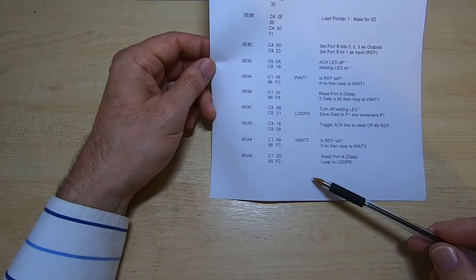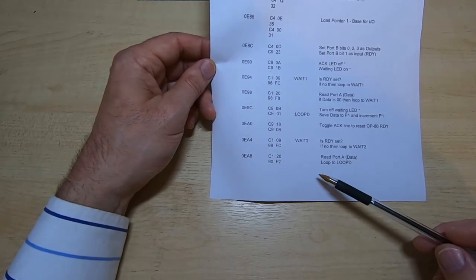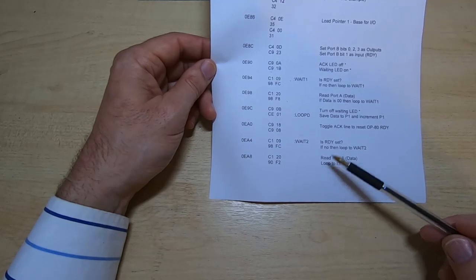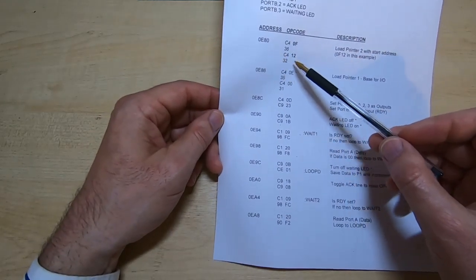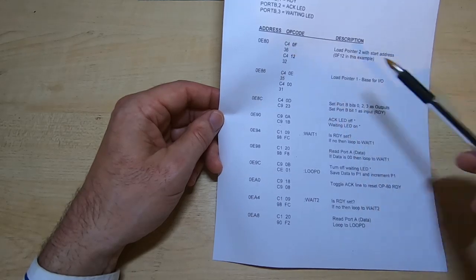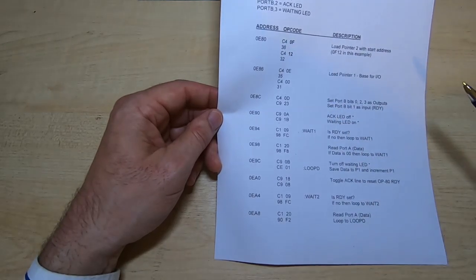Once you get to the end of the tape, all you do is press the reset button on the Mark 14. That will stop this program, and then you can run the program from the address that you entered here. So this is the program from the tape, and it's as simple as that.